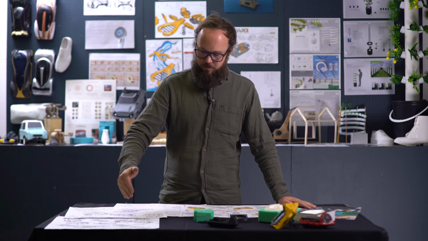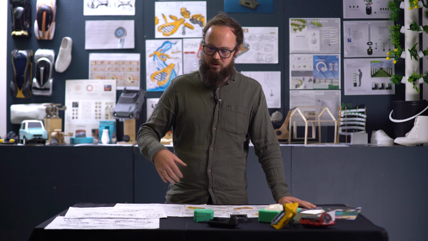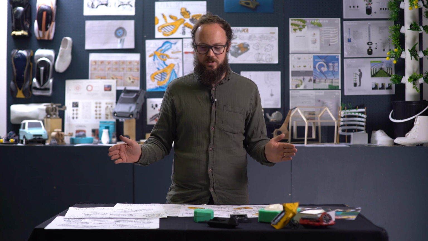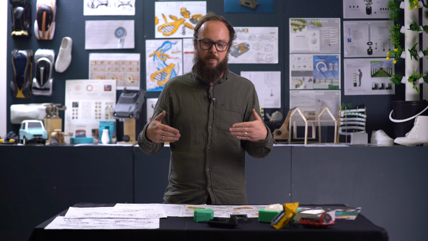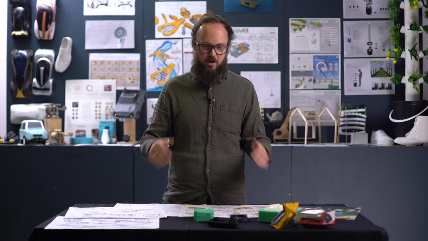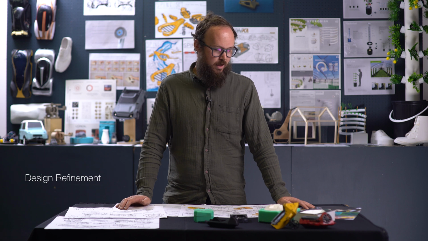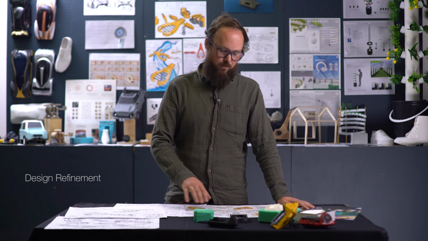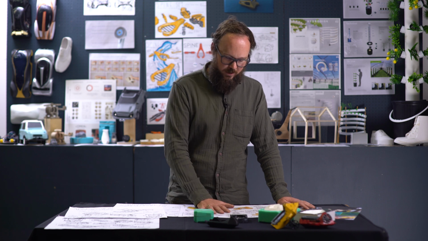As the process evolves even further, it starts shifting from a very divergent part of the process to a convergent process where the design starts getting refined down to a specific avenue that is then able to be suited into CAD modeling and design refinement. That's done a lot through technical sketching.